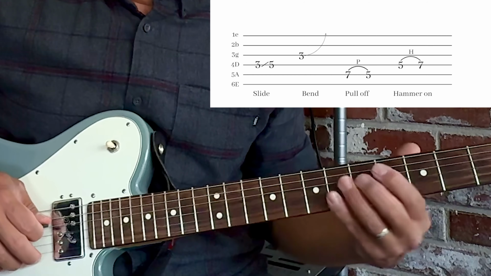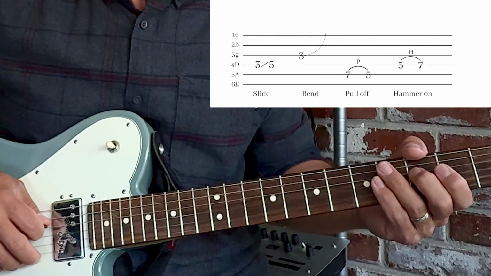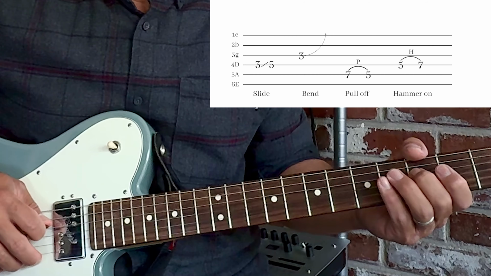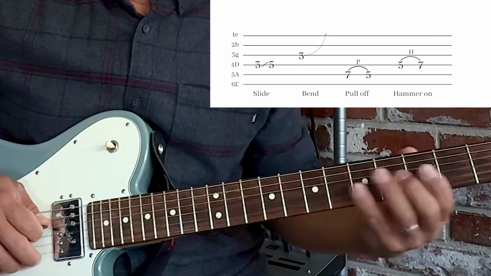Now remember, there's no information that tells me how long to hold that 3 before I go to a 5, if it's a quick slide, or if it's a very slow one.